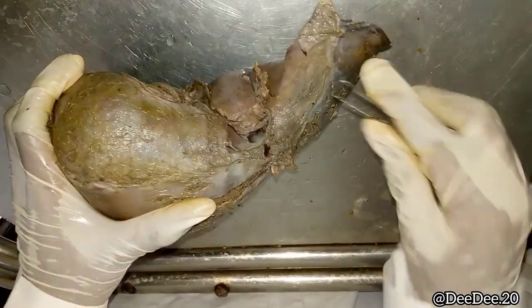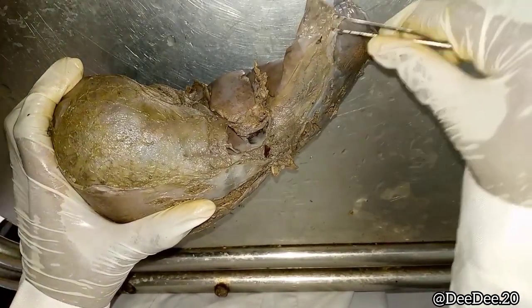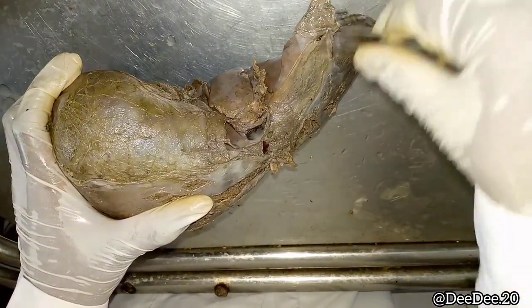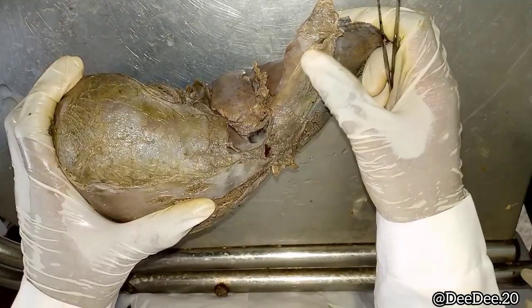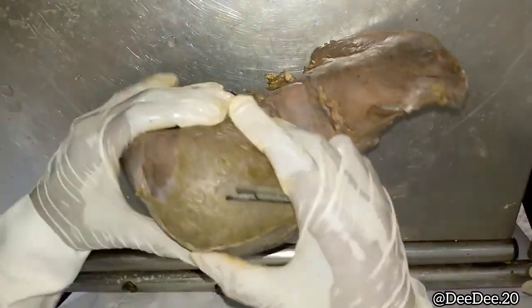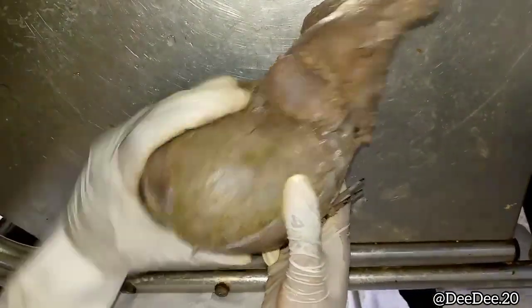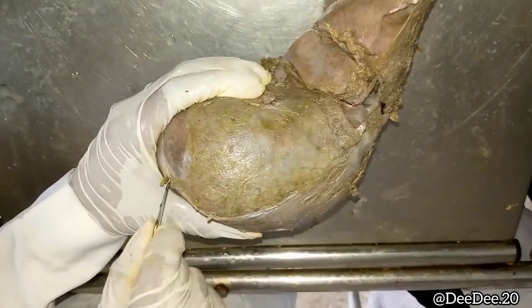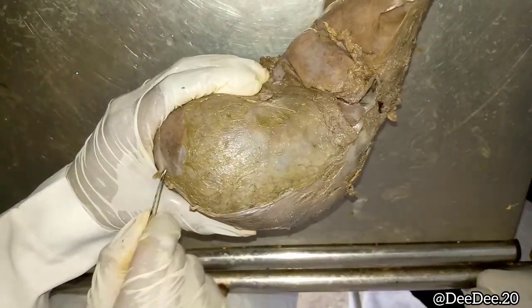On the left lobe, we have the left triangular ligament. This triangular structure that we are seeing is our left triangular ligament. And on the right lobe, we have our right triangular ligament. So this right here is our right triangular ligament.